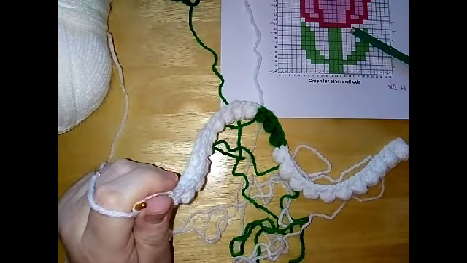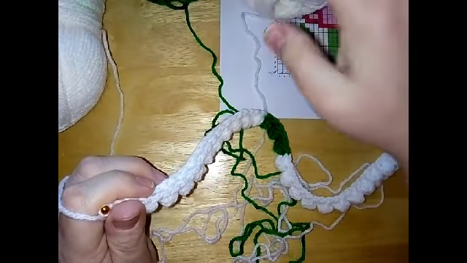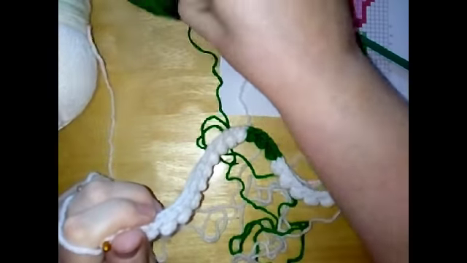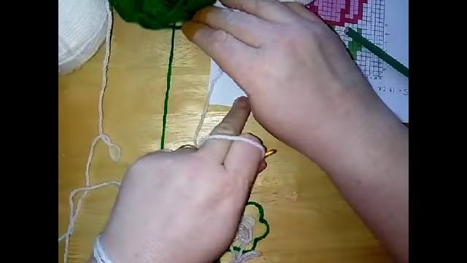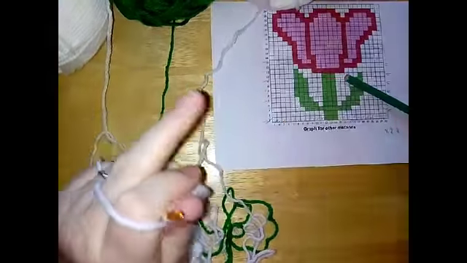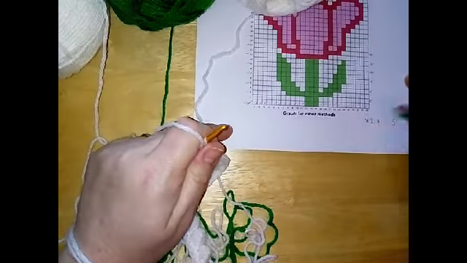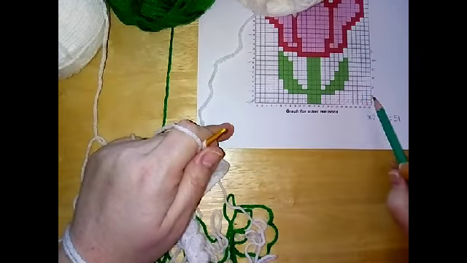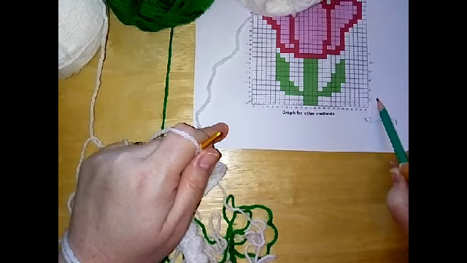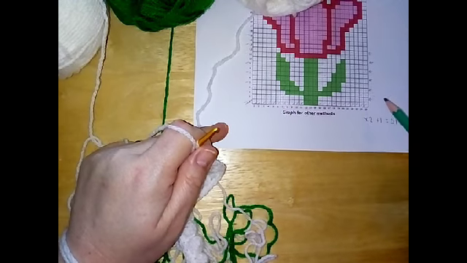Okay, so it's time to turn the work around. So again, you can flip your bobbins or balls of yarn around, or if you've got them in a box or basket. And it's time to move on to row 2. So remember, we're on this side now. I've got an arrow there pointing in this direction.